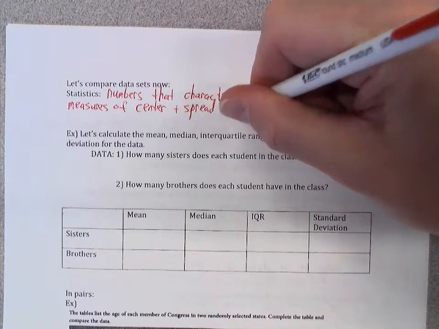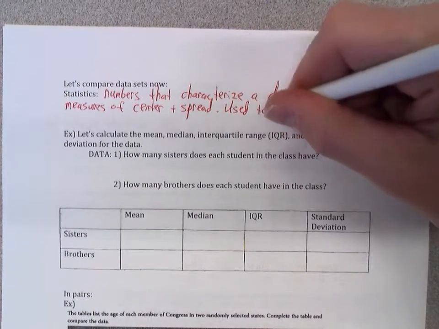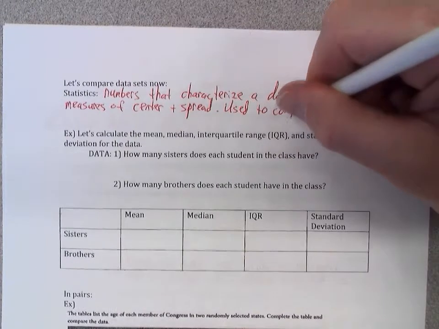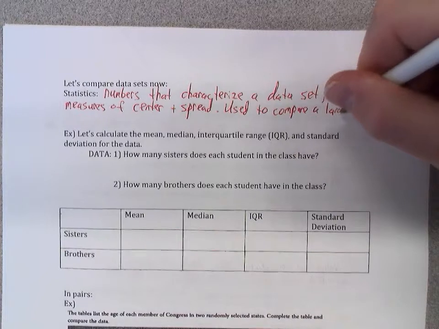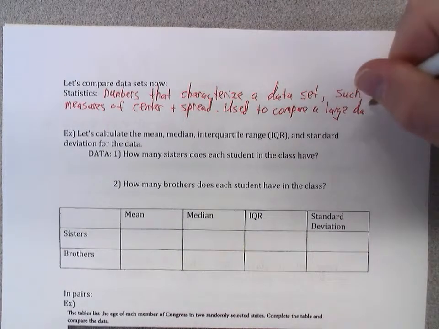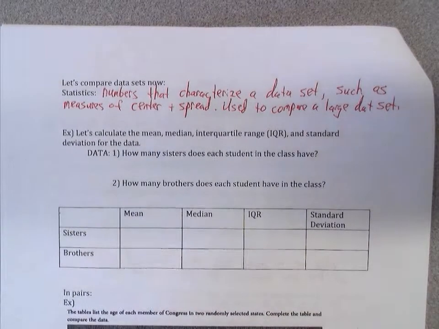And again, they're used to compare a large data set. Okay? So there we go. That's our definition of statistics.